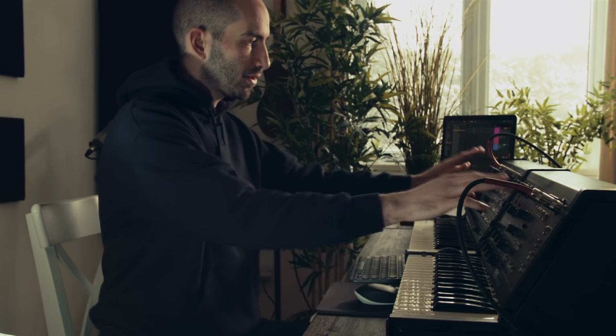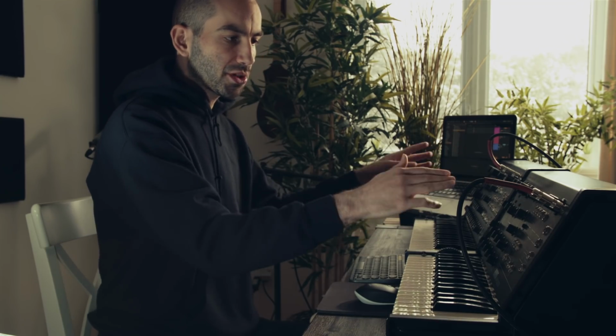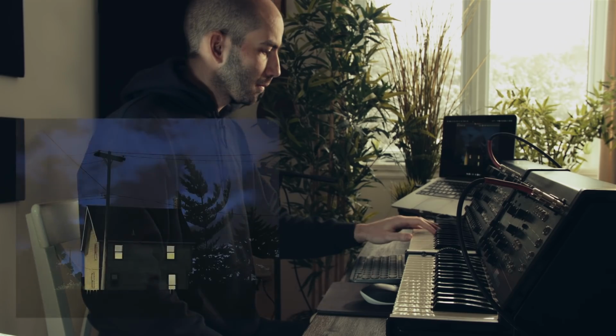So I'm just going to start off and improvise a general mood while I'm looking at the painting. In terms of patch, it's super simple. I just have a single oscillator on both synths. The cutoff is pretty much all the way down and a slightly slow attack, so I get more of a pad sound.